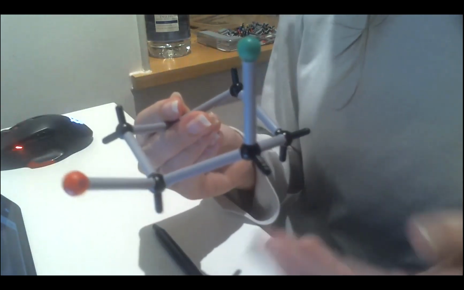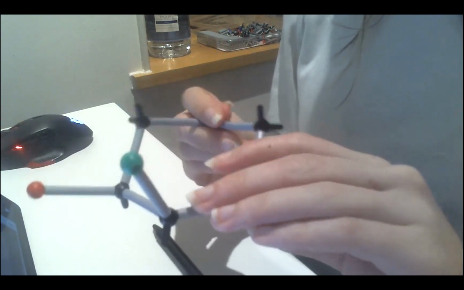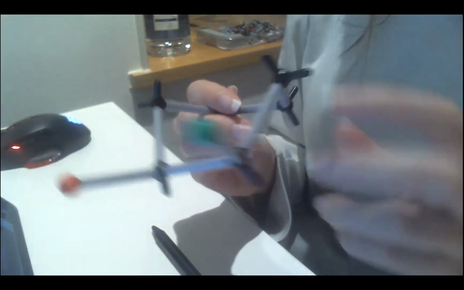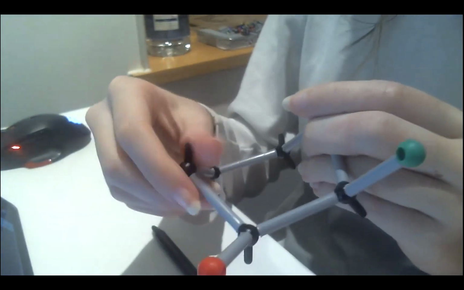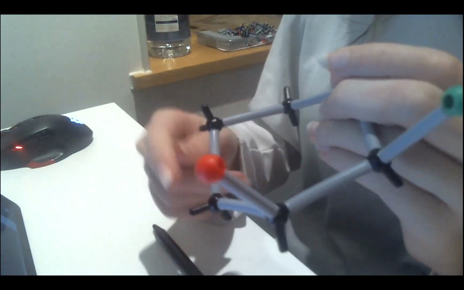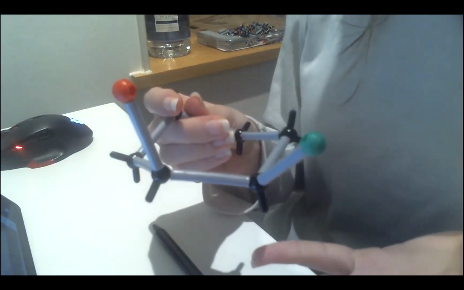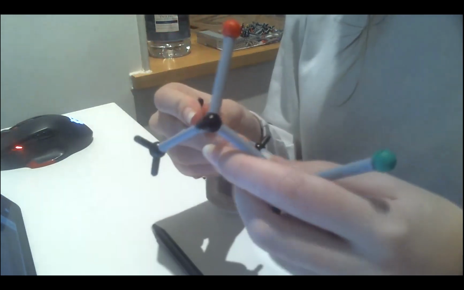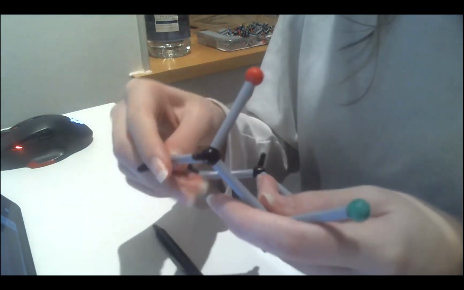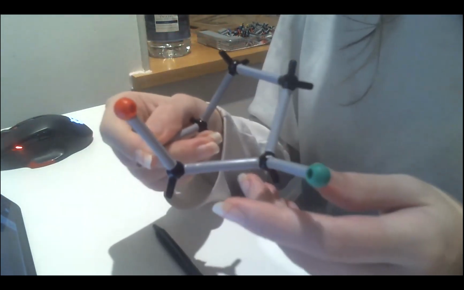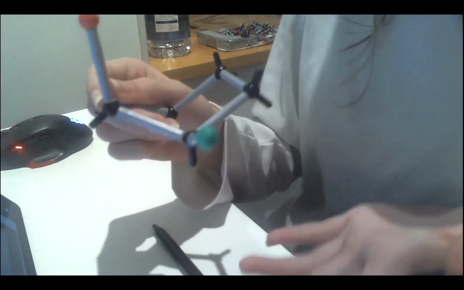The ring is flipped. This one up, this one down. The ring is not entirely flipped because I messed up. Yeah, okay, whatever, it's flipped.